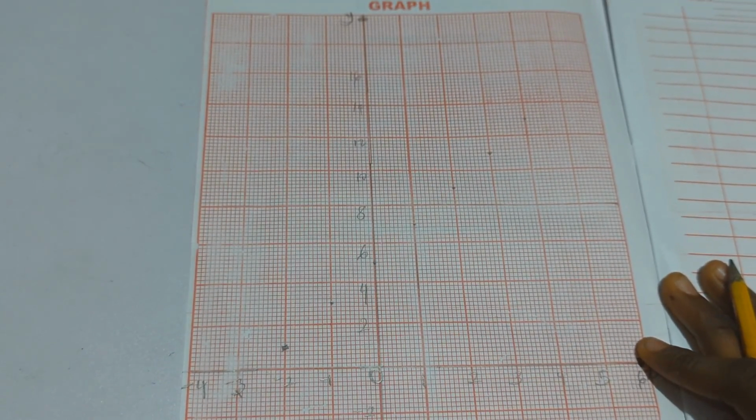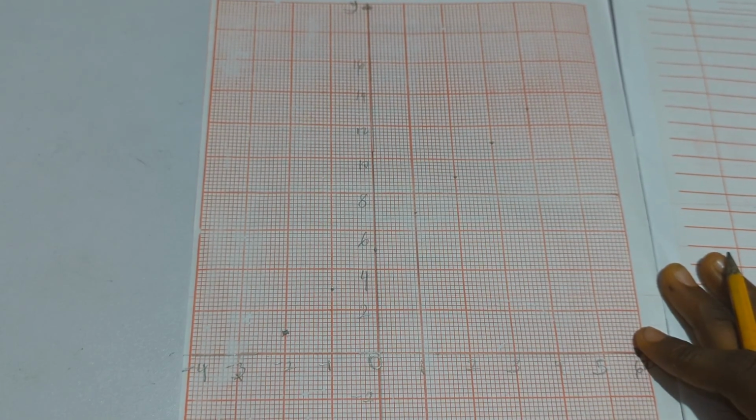So we've picked all the points. Now the next thing to do is to connect them all. And how do you connect points?